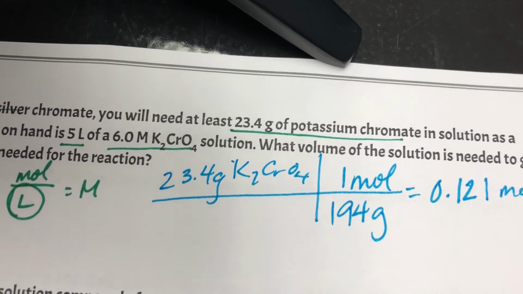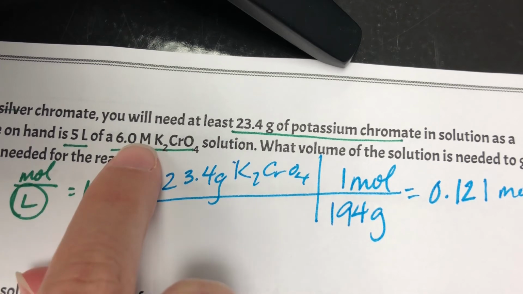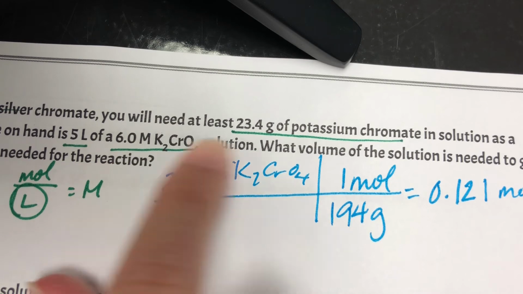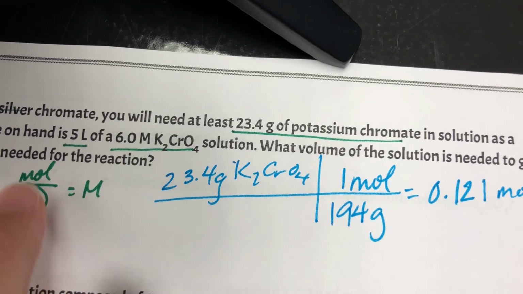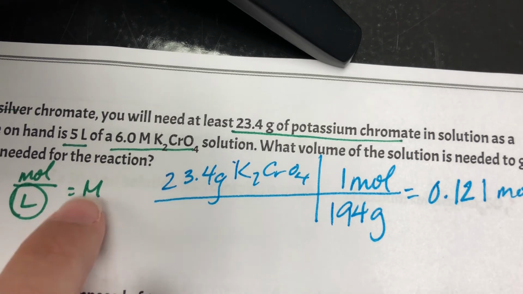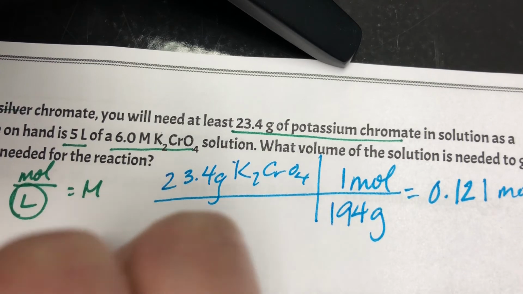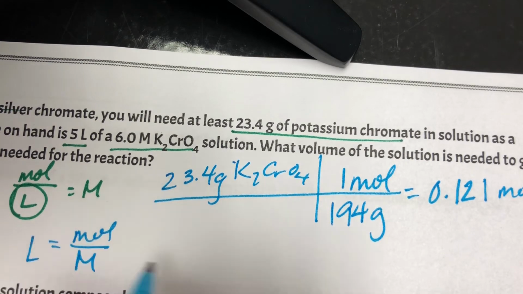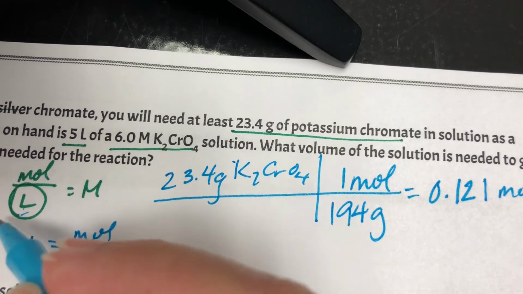So I am going to do moles per liter is equal to molarity, right? So I need to figure out how many liters of a 6 molar solution I need. That would be 0.121 moles. So to rearrange this equation and solve for liters, I'm going to divide by the molarity. So liters is going to be equal to moles over molarity, because you'd multiply liters to the other side and then divide by the molarity. So you're going to switch those two.